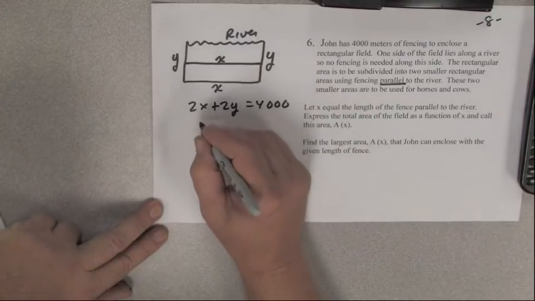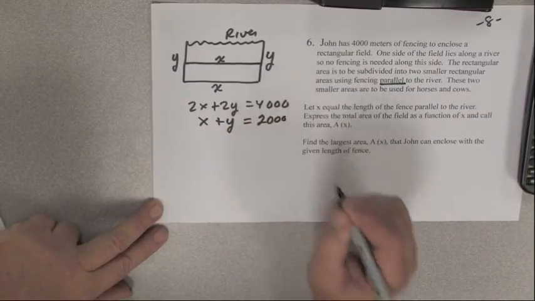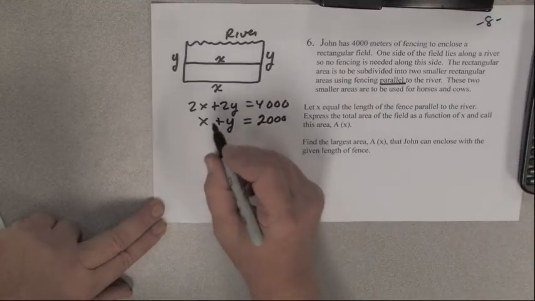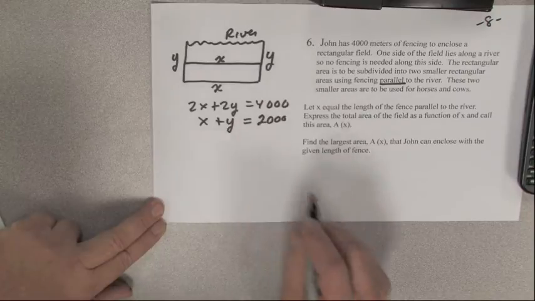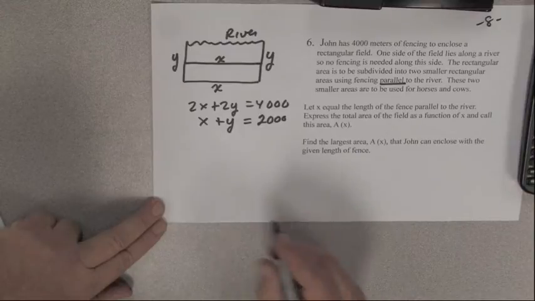That means if we divide by 2, x plus y is equal to 2,000. Now the total area of the field we need to express as a function of x. What is the area of the field? If we neglect the thickness of the fence, the area of the field is simply the area of a rectangle, and the product of x times y gives me the area.